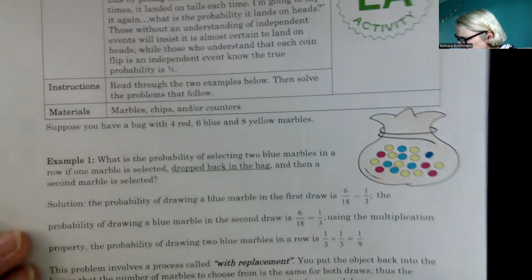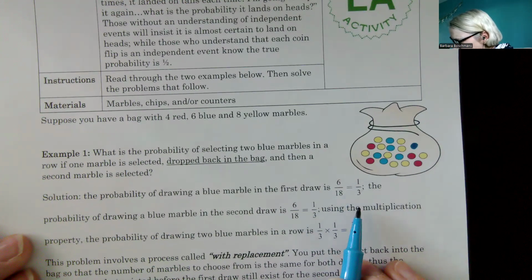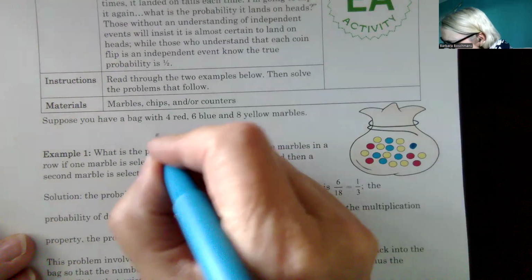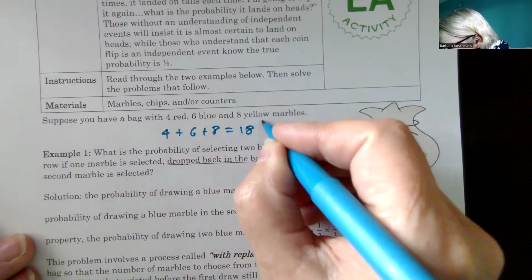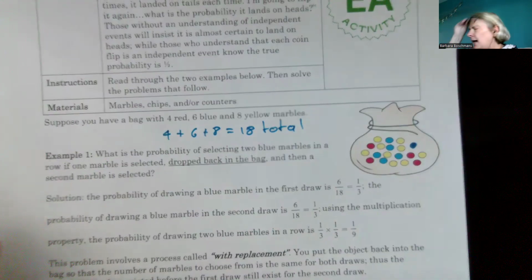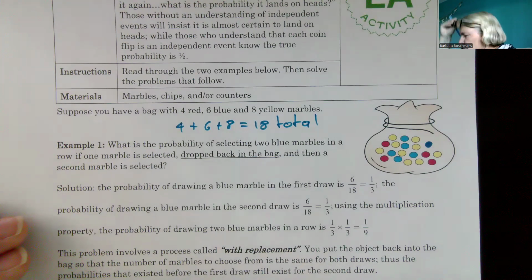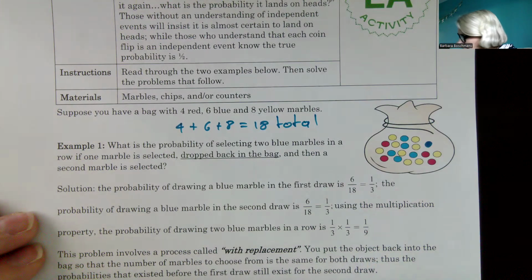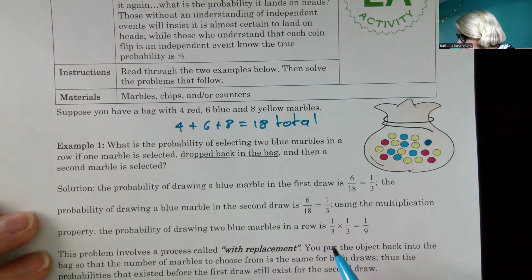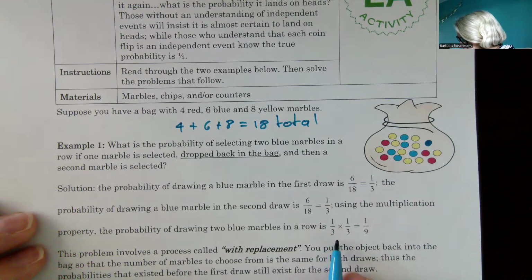So the solution is that the probability of drawing a blue marble in the first draw is 6 out of 18 or 1 out of 3, because if you add 4 plus 6 plus 8, I get 18 total. That makes it the denominator of my probability. If you want blue, 6 out of 18 are blue. If you put the blue one back in, you still have 6 out of 18, which is 1/3. So if you do one after the other, it's blue and blue, then you will multiply 1/3 times 1/3 is 1/9.